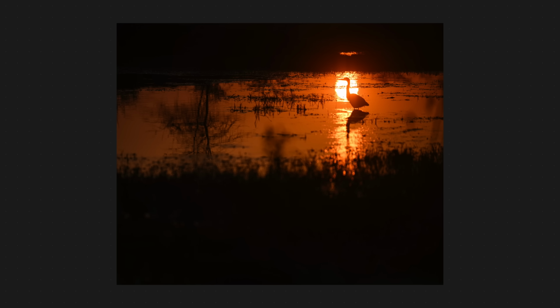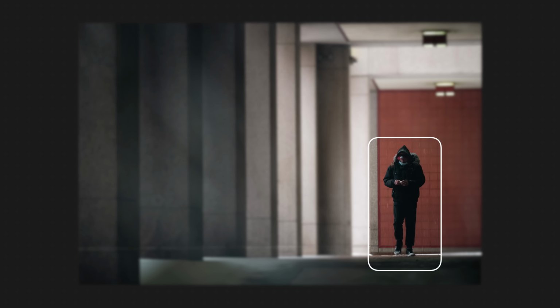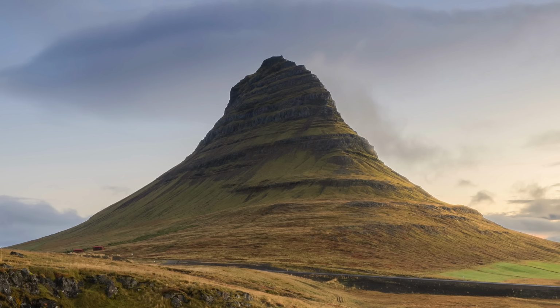It can give a sense of surroundings. It can help tell a story. If used properly, the breathing space can also guide the viewer's attention to the main subject. This is Mount Kirkjufell. I'm trying my best to pronounce it. I could have shot just this portion of the mountain and it would still look okay.